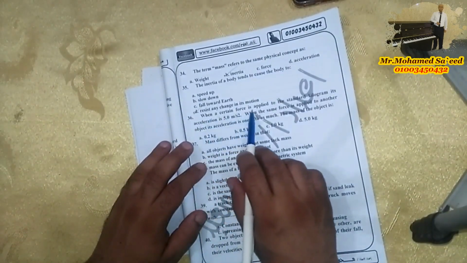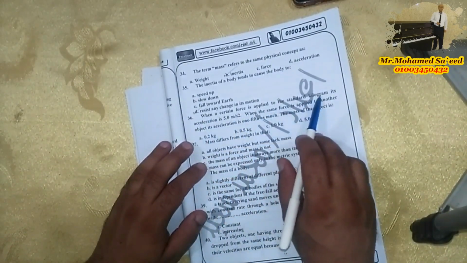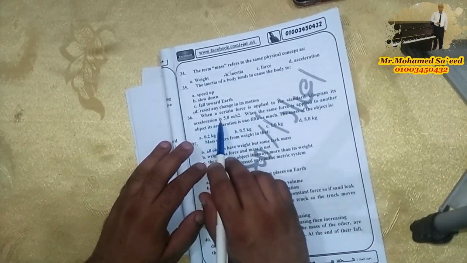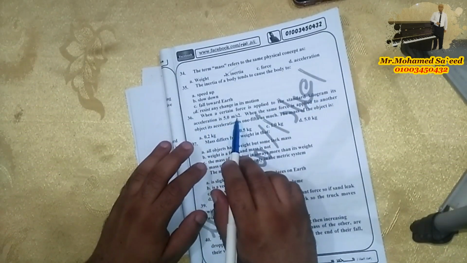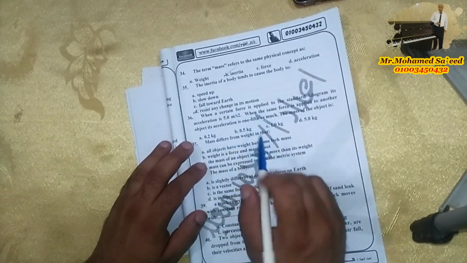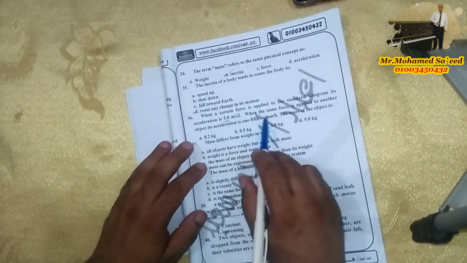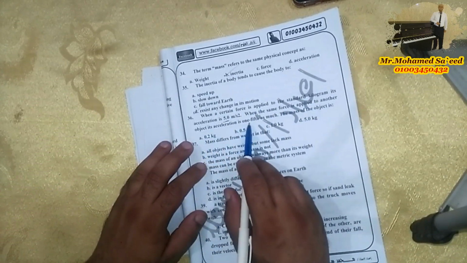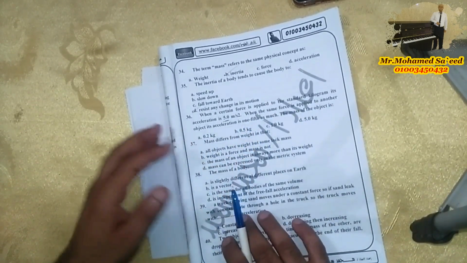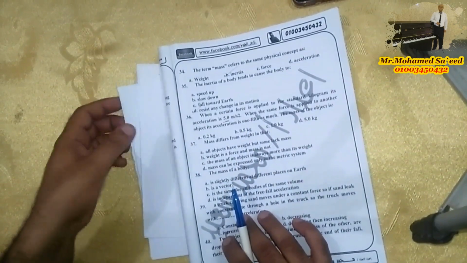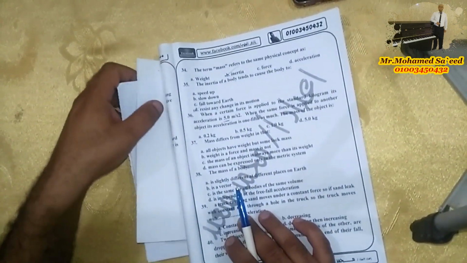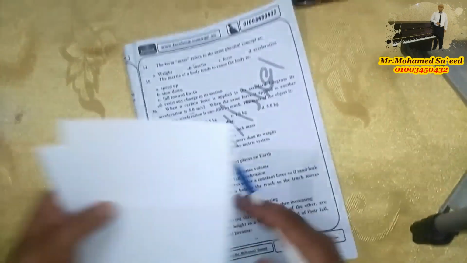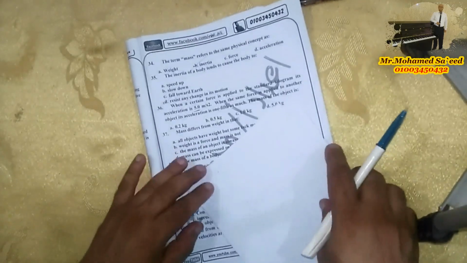When a certain force is applied to a standard kilogram, its acceleration is 5 meters per second square. When the same force is applied to another object, its acceleration is 1/5 as much. The mass of the object is? Question 36.